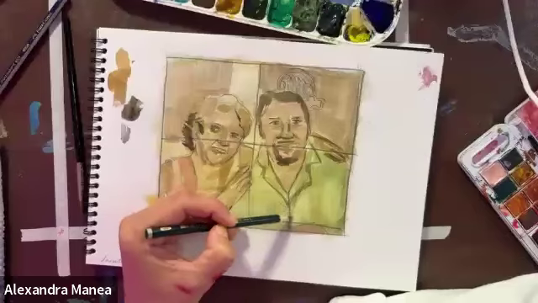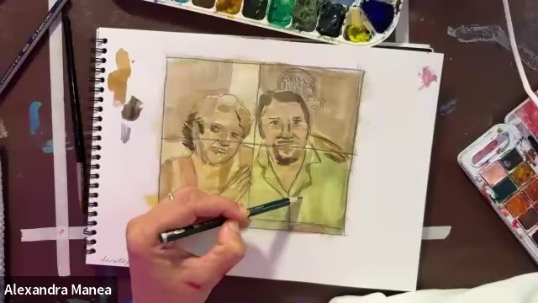That one has a little bit larger Winsor & Newton palette in it. I have this other one here. I've got tubes also. I found a 1950s style metal toolbox in the thrift store last week.